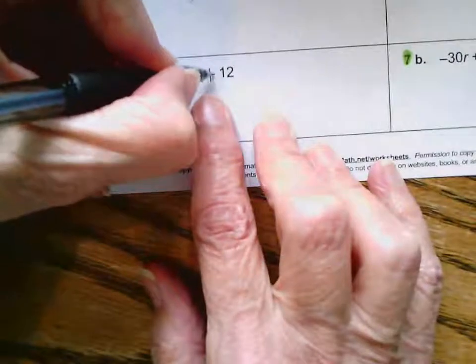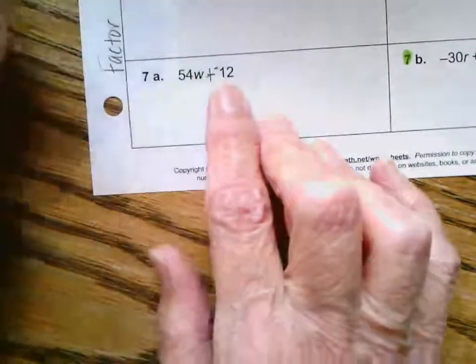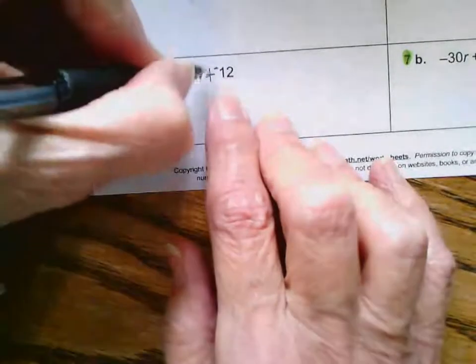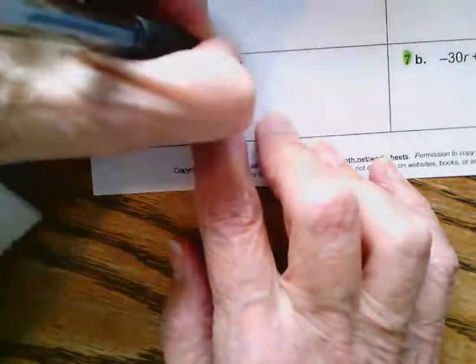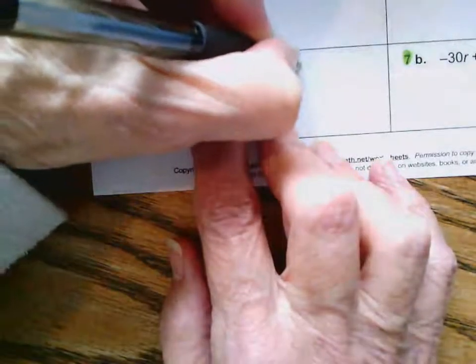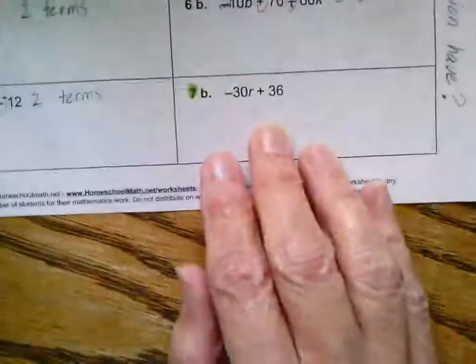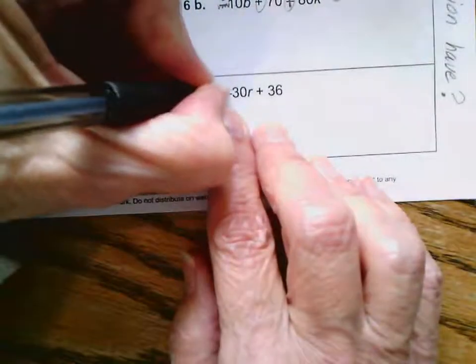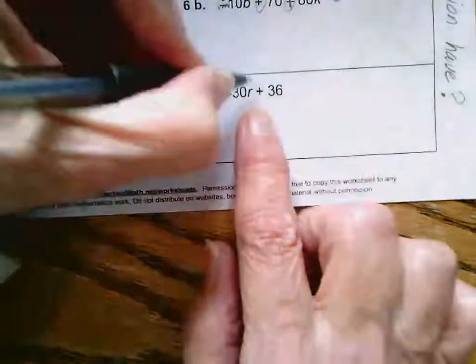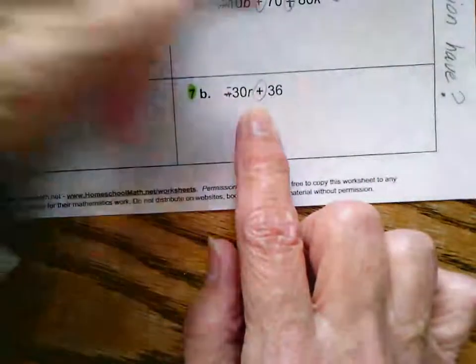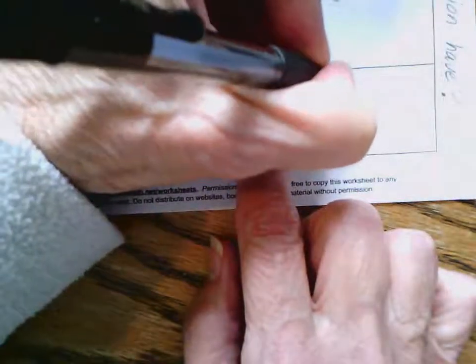Change my subtraction to an addition, and this one to its opposite. I have 1 addition sign, I have 2 terms. Change this, just move that up there. I already have an addition sign, I have 2 terms.